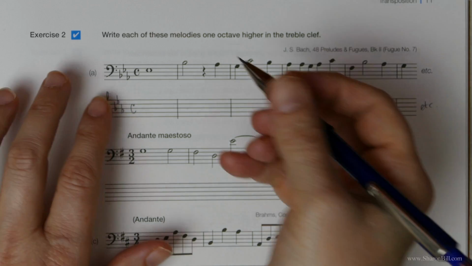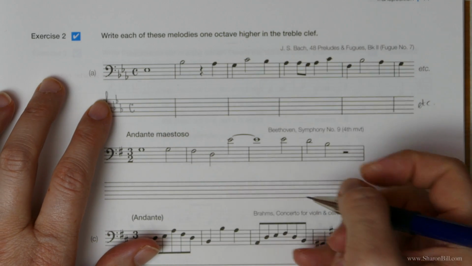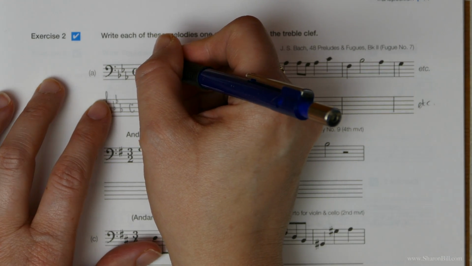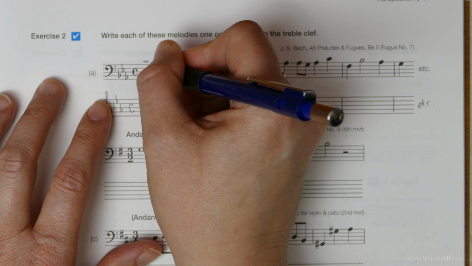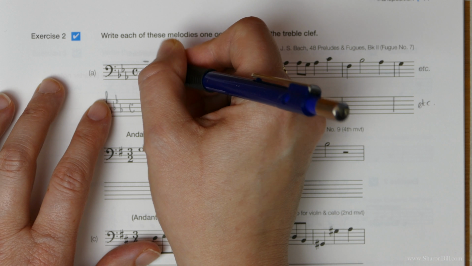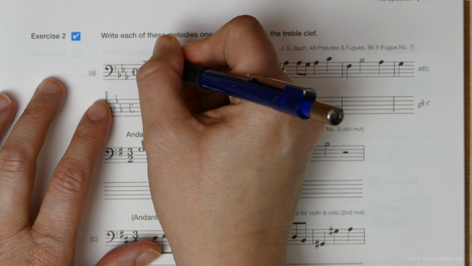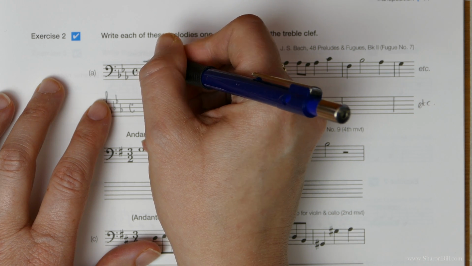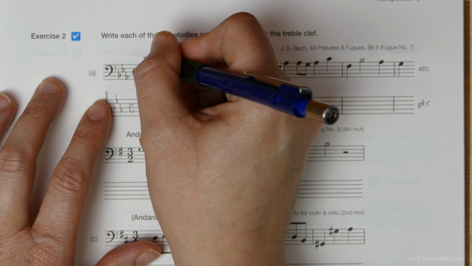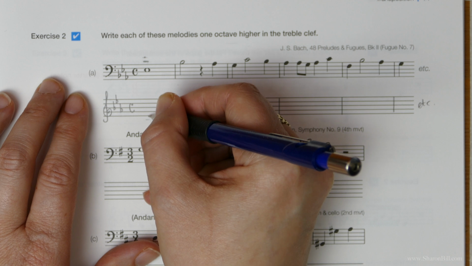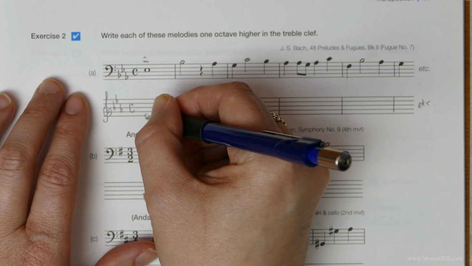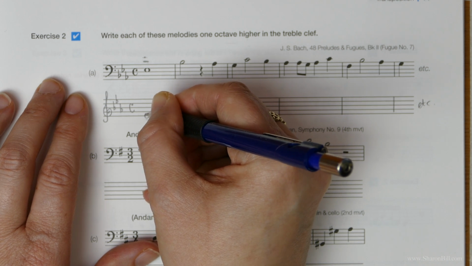Okay, so we've got to translate these or transpose them an octave higher. So here is our anchor point middle C, and at present we're on the E below middle C. And so to transpose it an octave higher, we need the E above middle C, but written in treble clef. So there's middle C. So the E above middle C will be there. So there's your starting point.